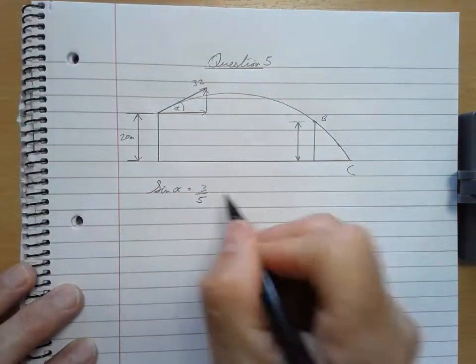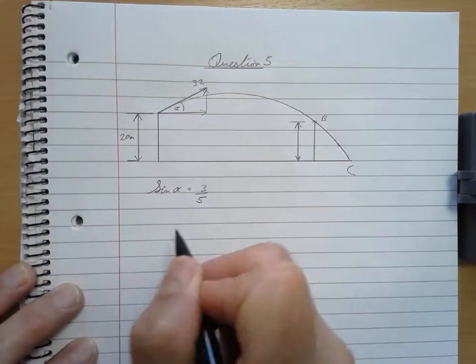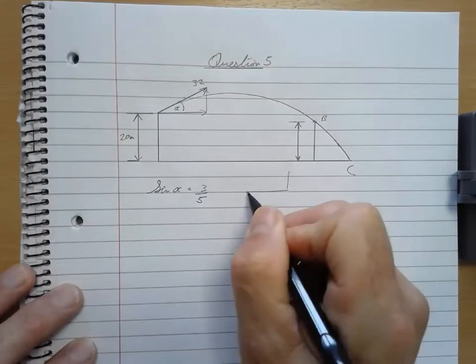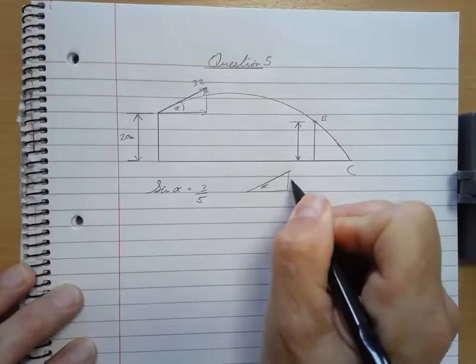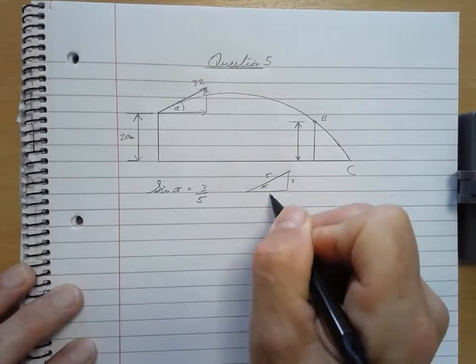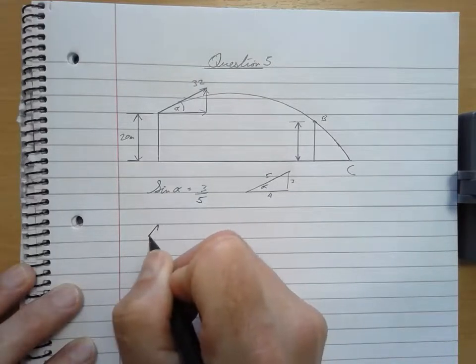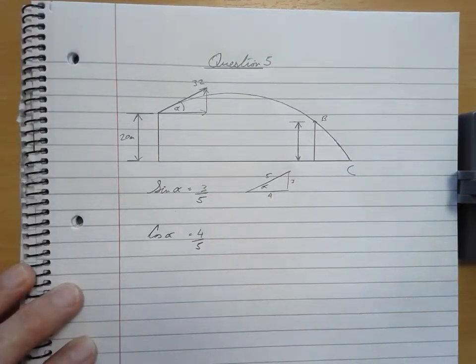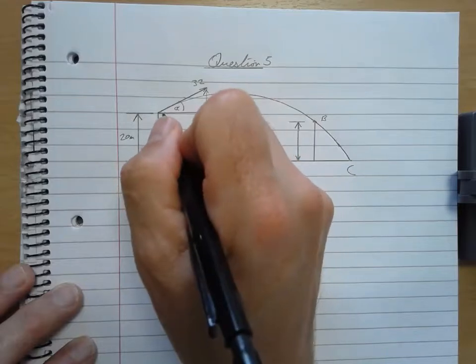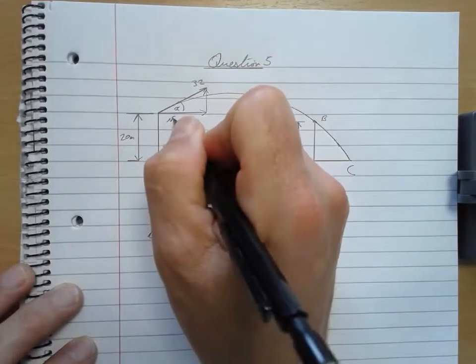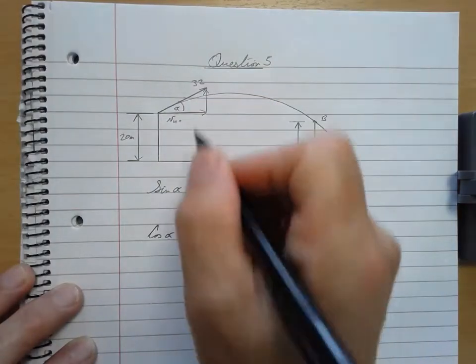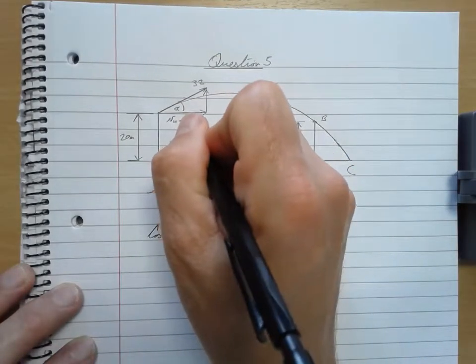And if sine alpha is 3/5, then imagine a 3, 4, 5 triangle. So there's alpha down there. Sine of alpha is 3/5, and this must be 4, which obviously now means that the cosine of alpha is 4 divided by 5. So this horizontal component here, V horizontal, is the cosine of alpha, which is 4/5 times 32.